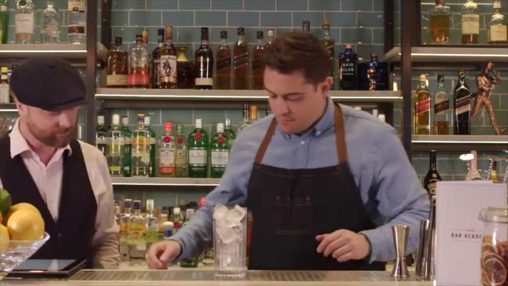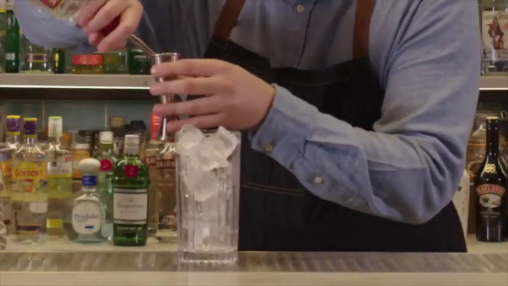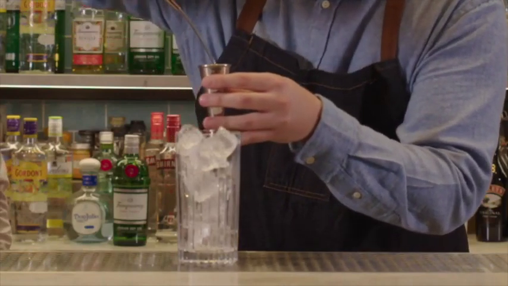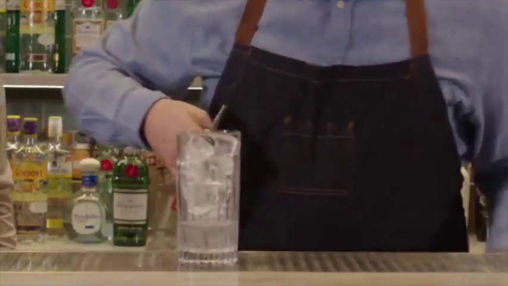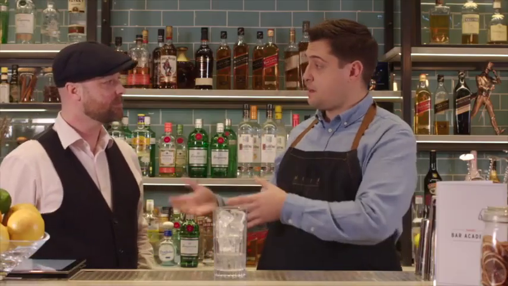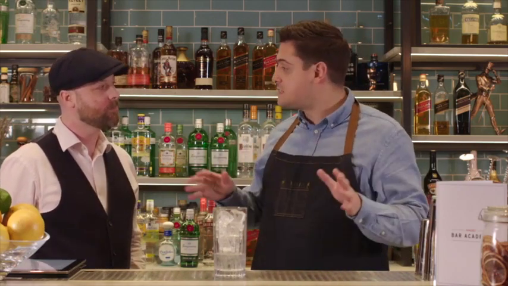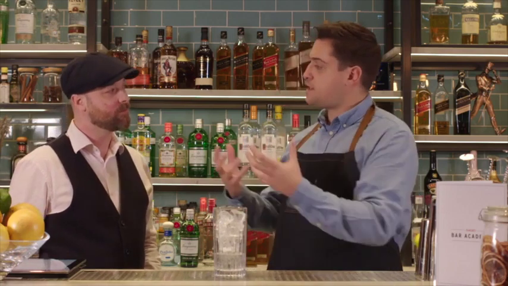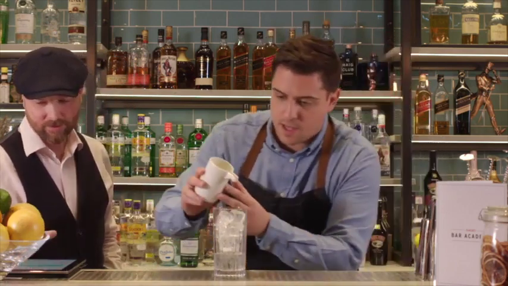So I'm going to be adding 25 mils of Smirnoff vodka. Sorry, excuse me, 50. So a double measure of Smirnoff vodka. Fantastic. There we go. And now this step is optional. I'm going to be adding 5 ml, the equivalent of a teaspoon or a bar spoon of lemon juice. If you like bright citrus, sour flavors, go for it. If you don't, just omit that step. I just feel it makes the drink more refreshing and it brings up a bit of flavor. So 5 mils, I'm going to just eyeball this one.